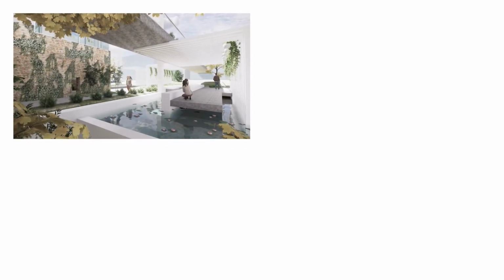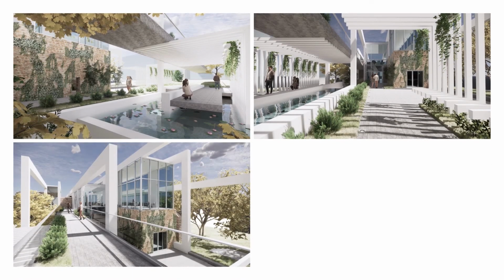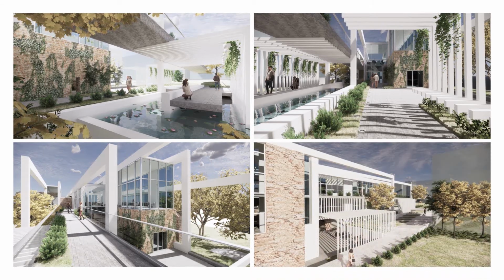And these are some renderings showing the landscape pathways that follow the same function as the building, along with water features and structural frames that hold up the building.